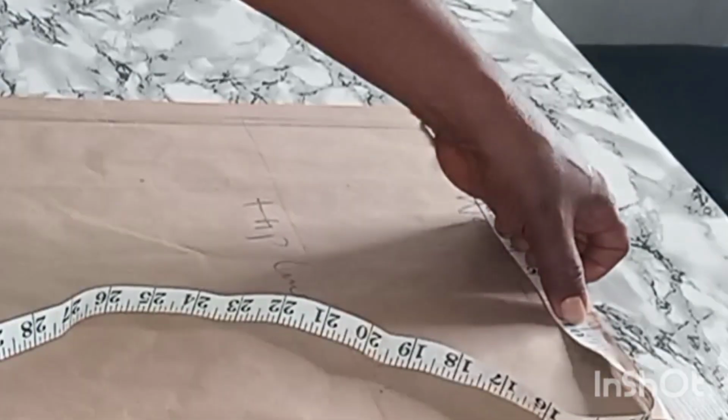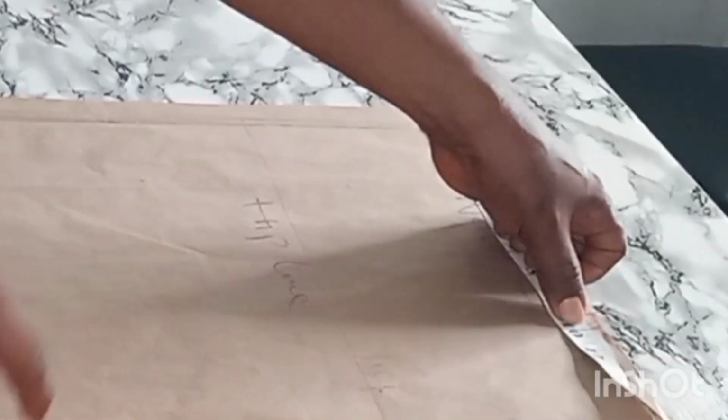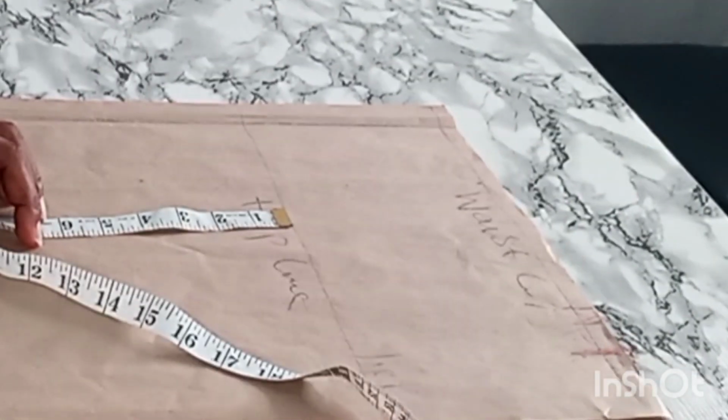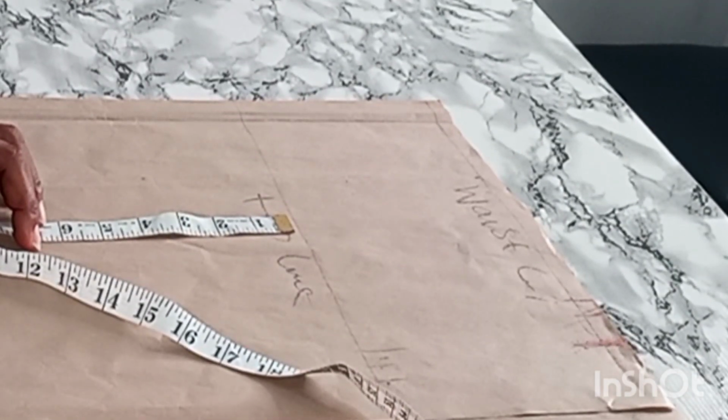So what else does this skirt need to have? A dart. It's going to have a dart to bring out the beauty. So we put a 1 inch dart, so we are having 11 here. What you are having is a total of 11.